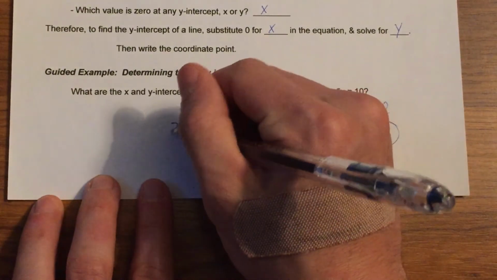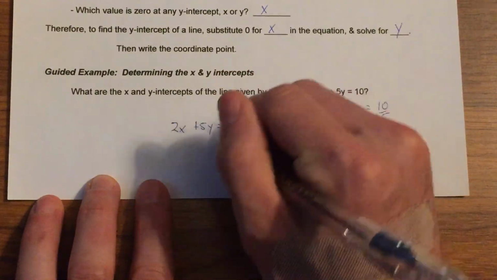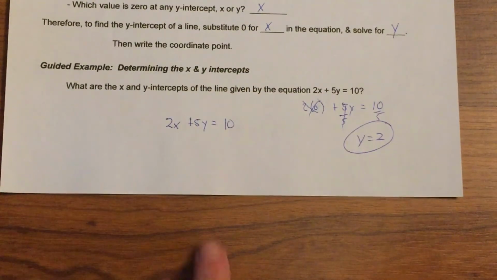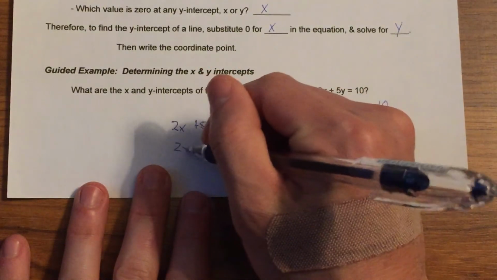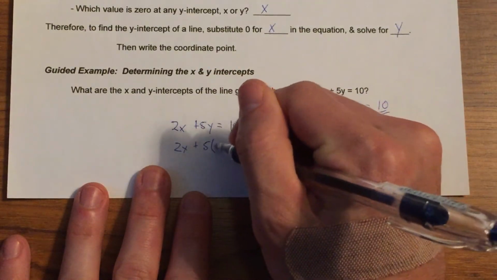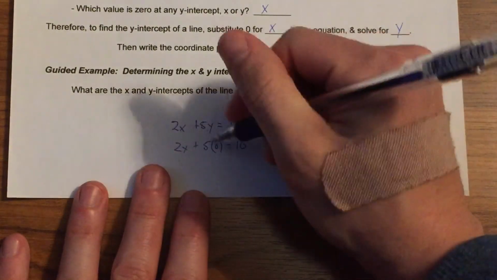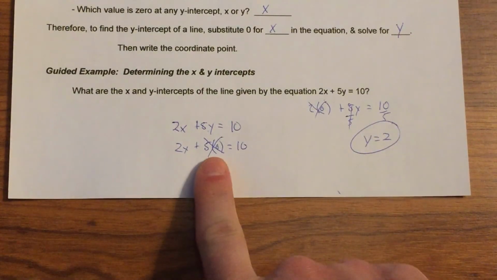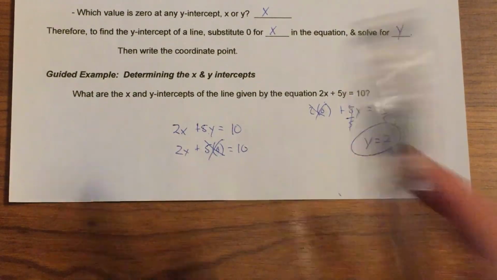To figure out my x-intercept, I'm going to basically just cover up this portion, the y portion. Five times 0 is just 0. That's why I'm saying you can just cover up. Like, you don't even need to show me that step. You can just cross it out if you want. 2x equals 10.